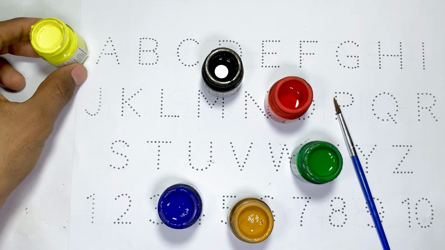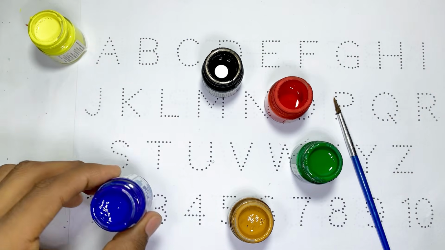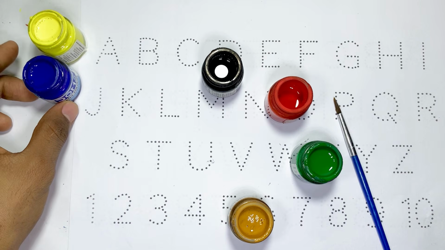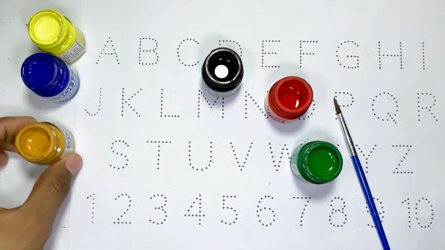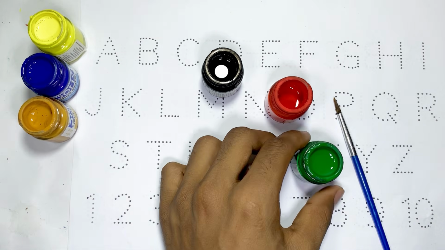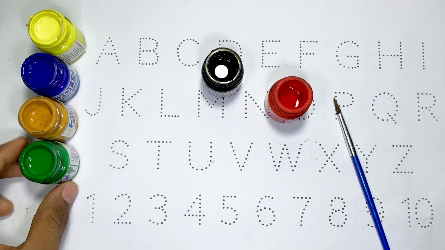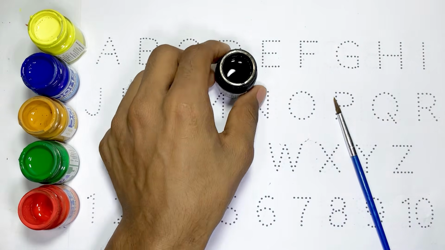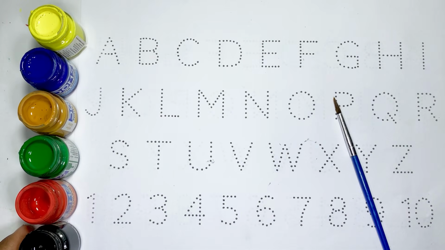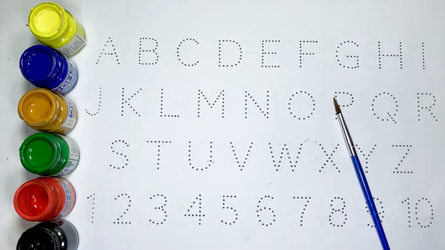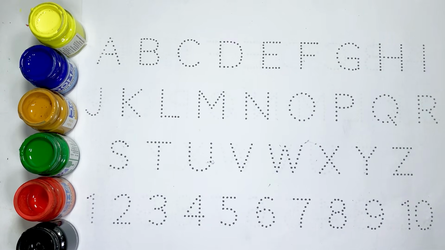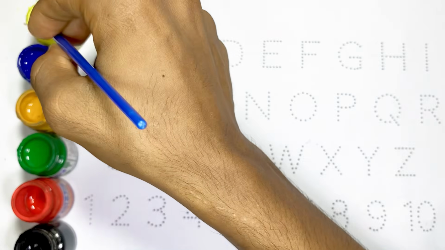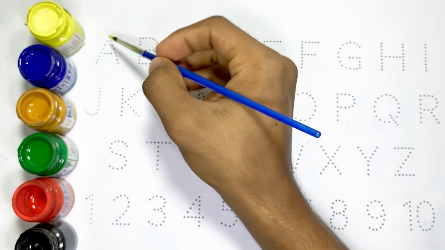Yellow color, blue color, yellow ochre color, green color, red color, and black color. So kids, now you draw alphabets, and first we draw A and use yellow color.